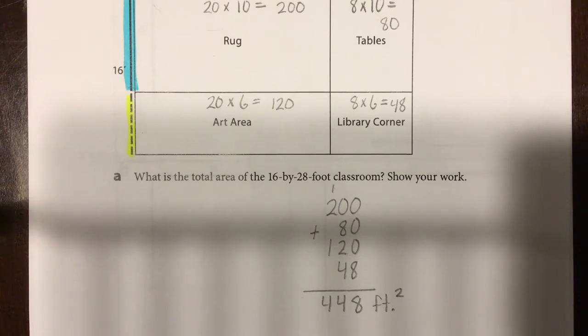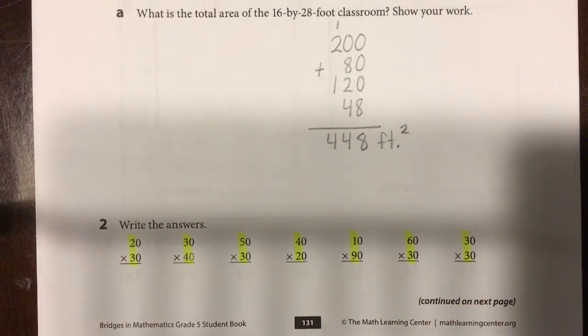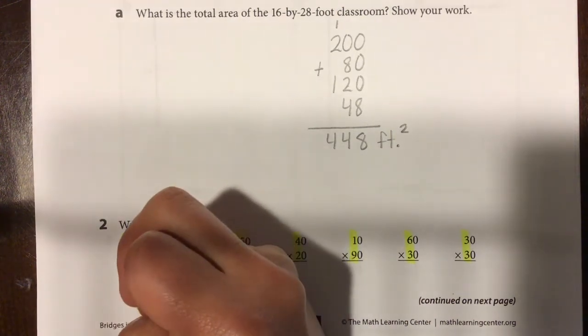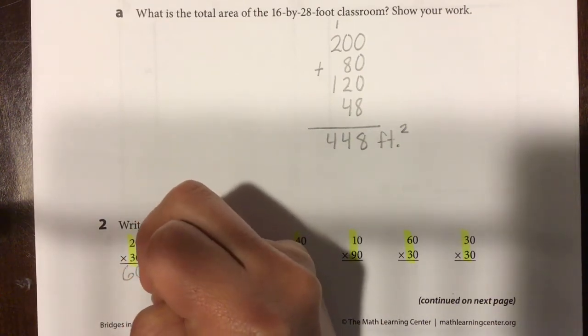I'm going to show you how to do one problem in number 2, but I'm going to have you do the rest. You're going to find the products of each of these problems. You're going to notice right away that they are multiples of 10. So I'm going to use that really easy trick that you learned at the beginning of the year. I'm going to multiply the non-zero digits, and then I'm going to put the zeros at the end. So think about 20 times 30 as 2 times 3. So 2 times 3 is 6. Don't forget to put the zeros at the end to make this 600.